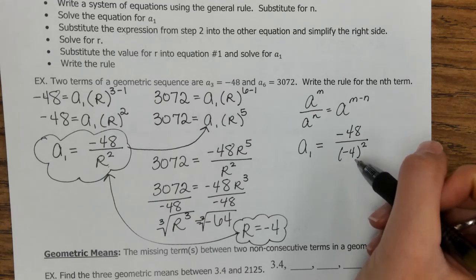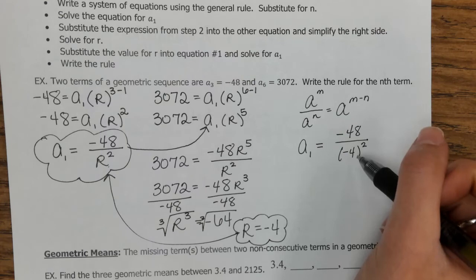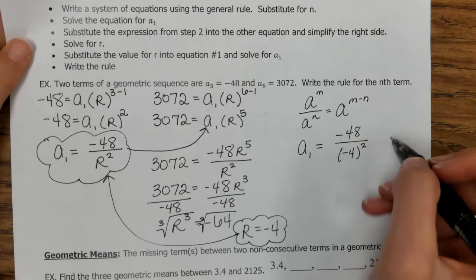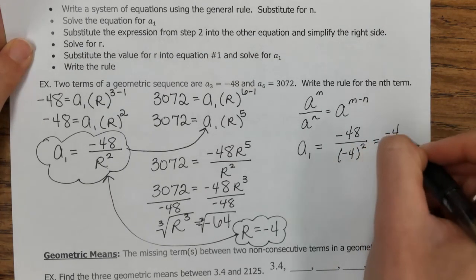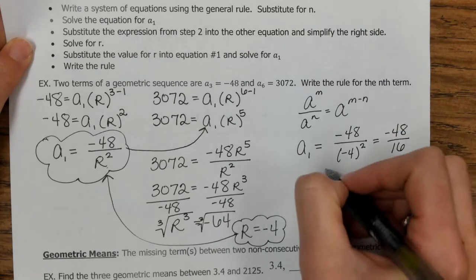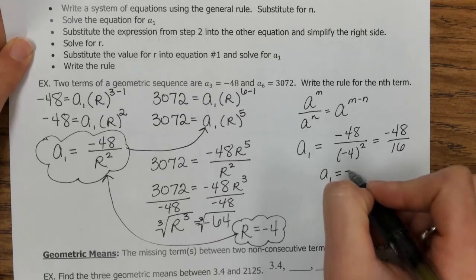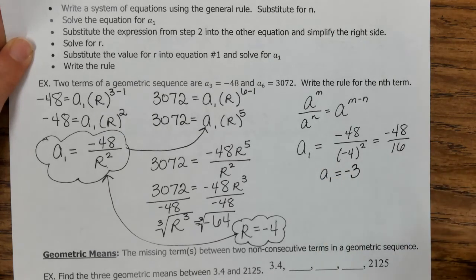I have a negative for my ratio. I need to make sure that's in parentheses when I square it so that you don't have a sign mistake. Alright, so this is going to be negative 48 divided by 16. A1 is equal to what? Negative 3.